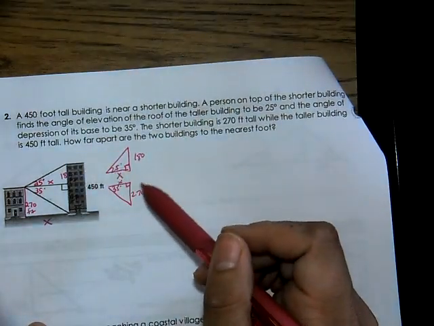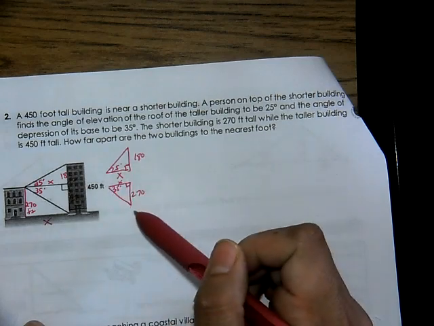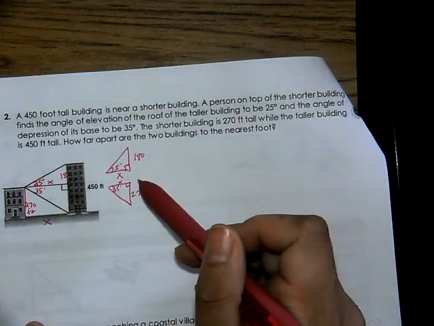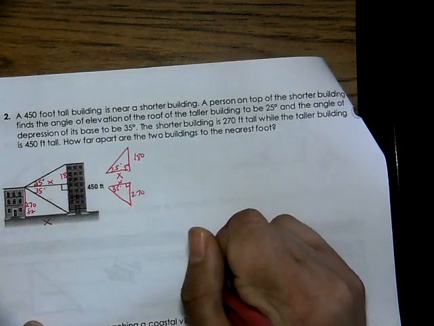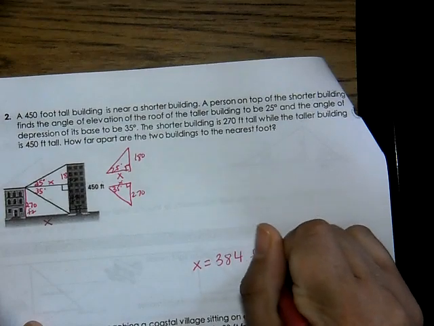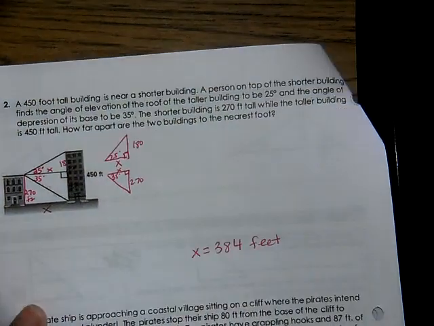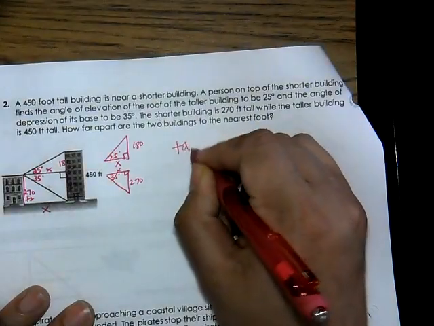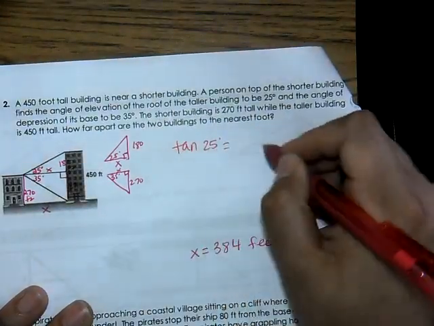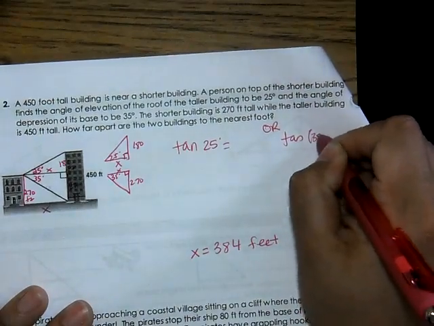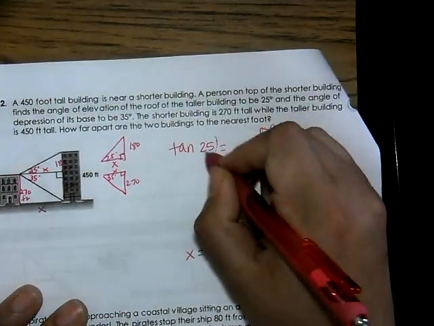I would probably use tan because it's opposite over adjacent, but you can technically use either one to find the X, which will come out to, I'm going to let you try this out. It comes out to 386 feet when you are done using either tan of 35 or tan of 25. No matter which way you pick it, you will get the exact same answer.